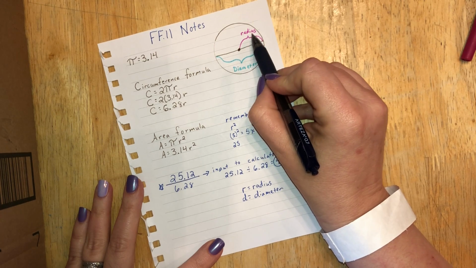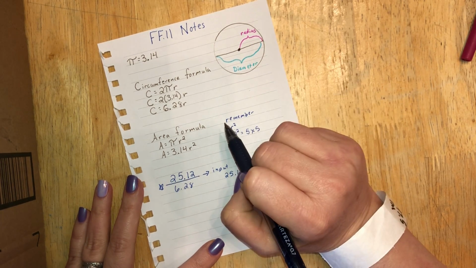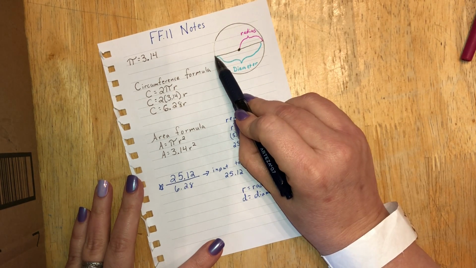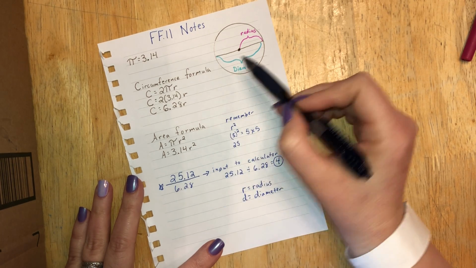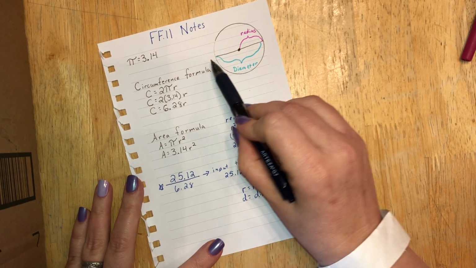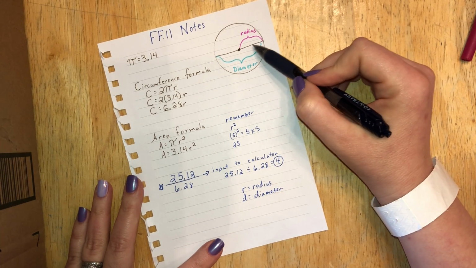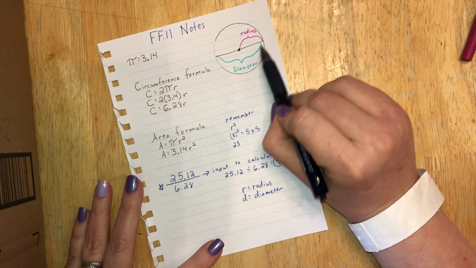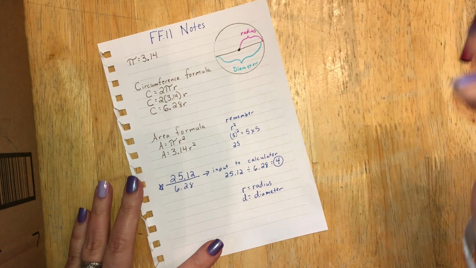This one is the word radius, which is halfway from the outside to the middle of a circle. Then we have our diameter, which is from side to side of a circle, completely in half. So we have the diameter, so it's a longer word. It's going to be a longer line. Radius, shorter word, shorter line. So radius from outside to middle, diameter, side to side. I hope that part makes sense so far.